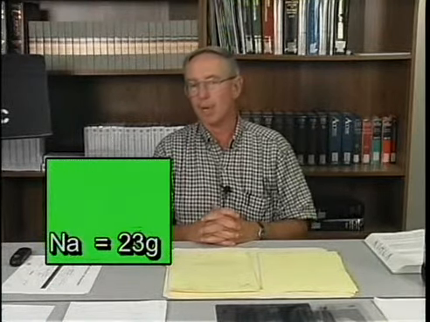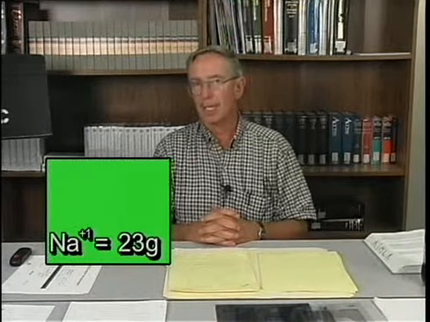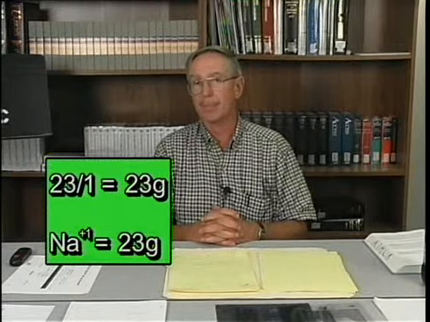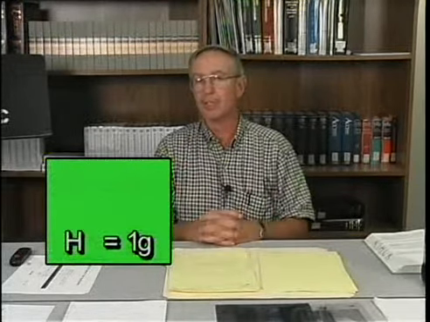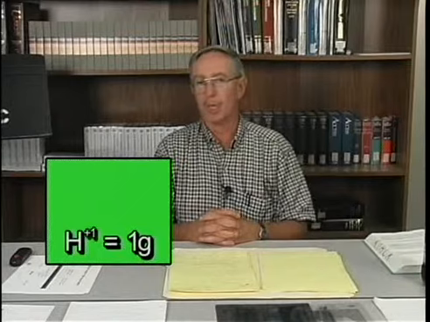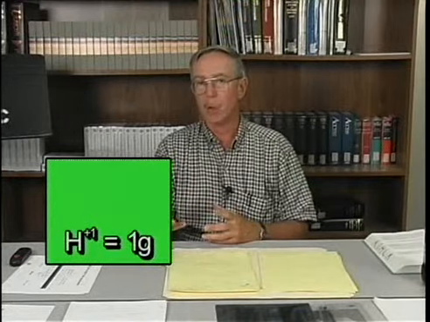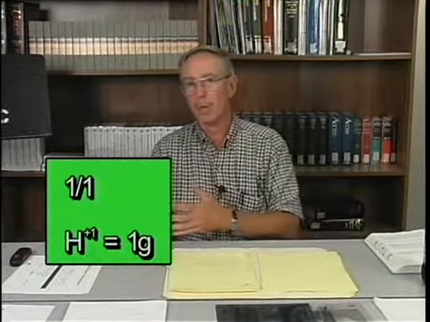Sodium, which has an atomic weight of 23, only has a charge of +1. Therefore, its atomic weight and its equivalent weight are one and the same. The same would be true for hydrogen. It only has a charge of +1. So the atomic weight is 1. We divide that by 1, so we have a total of 1 gram as the equivalent weight for hydrogen.